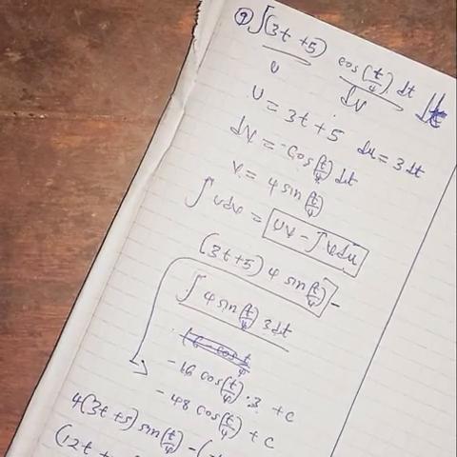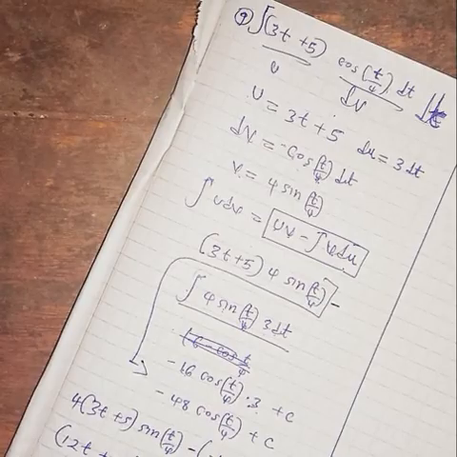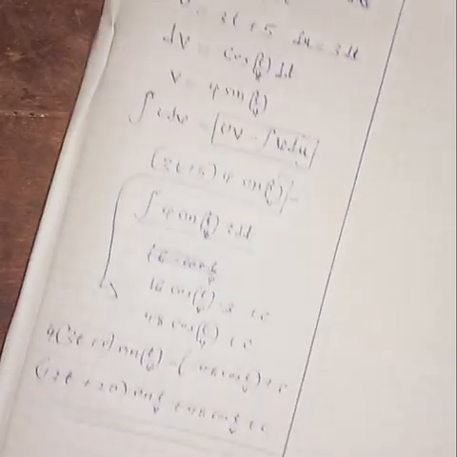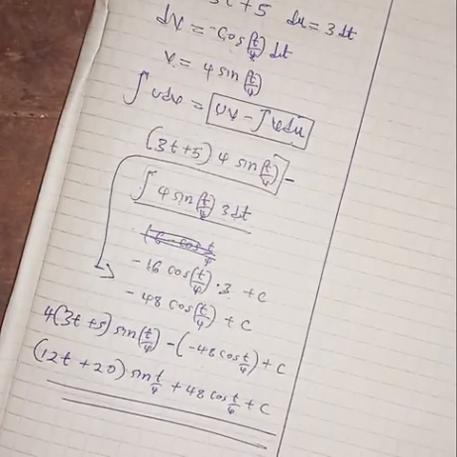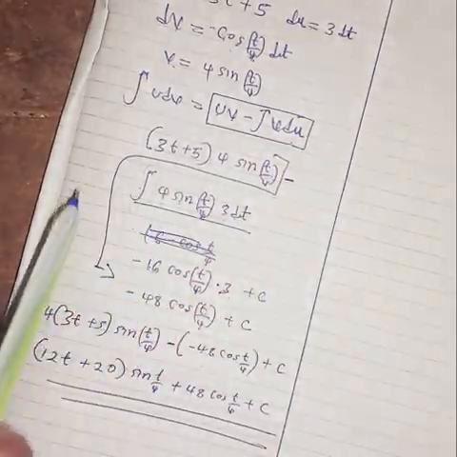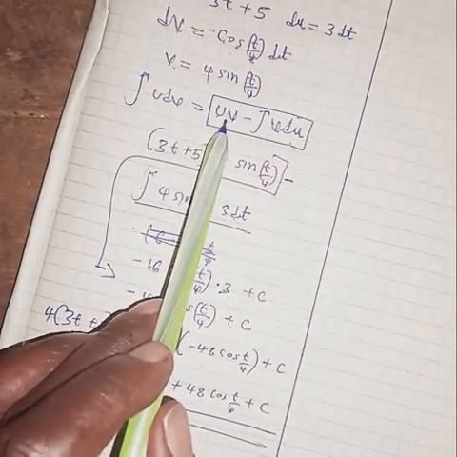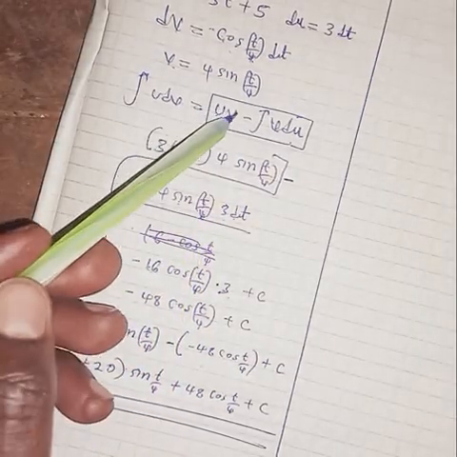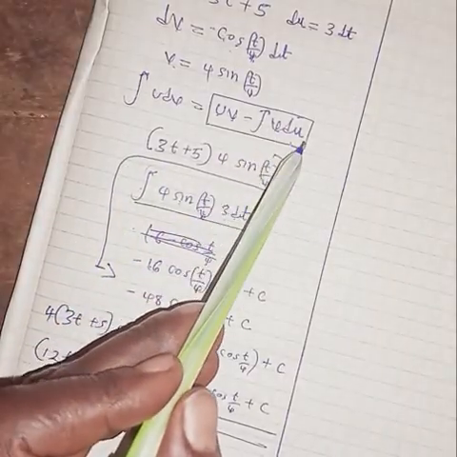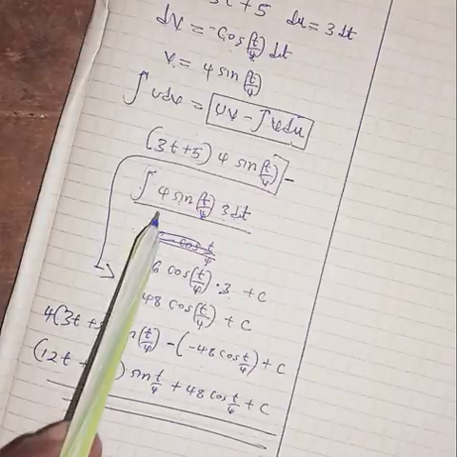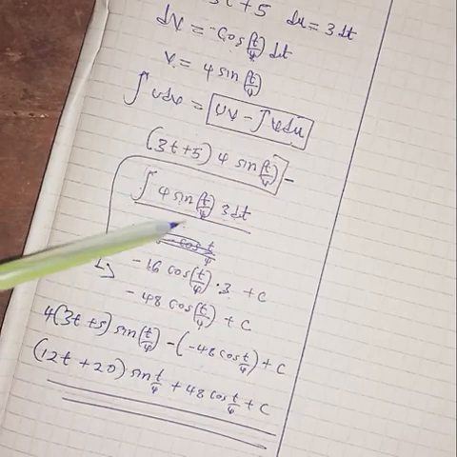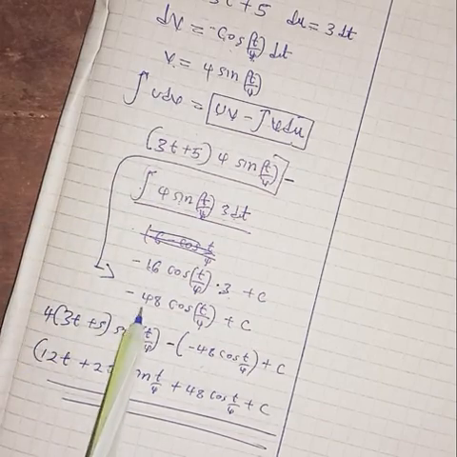Let me confirm the answer because I don't want people not seeing it. I'm sorry. Remember, I bring this to all of this part. I do this part, u v is just this part. The integral of v du is from here, this part up to here.